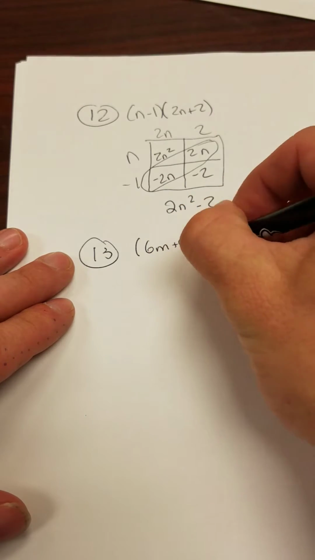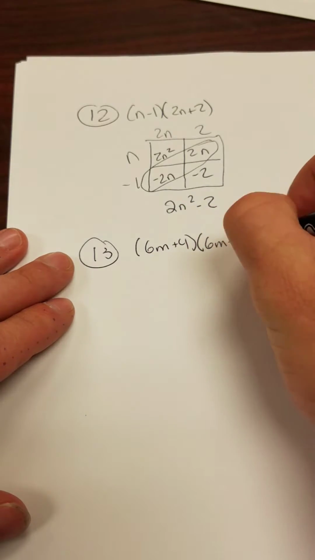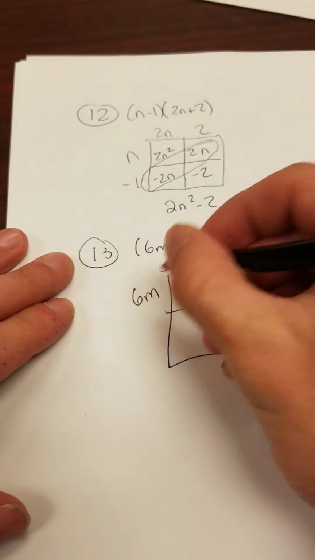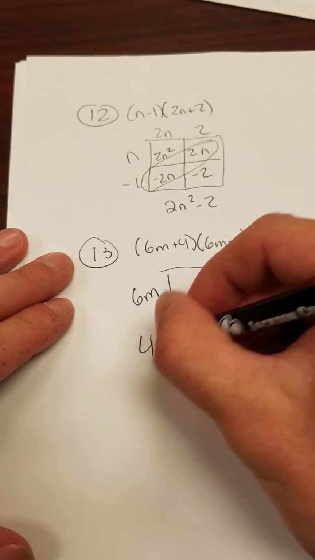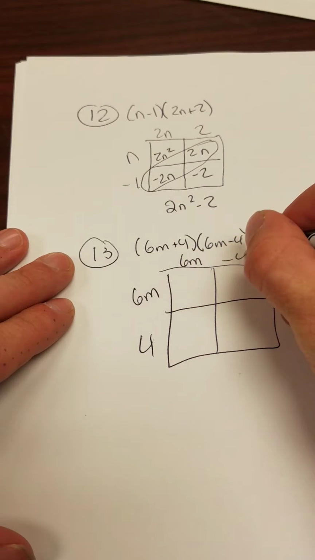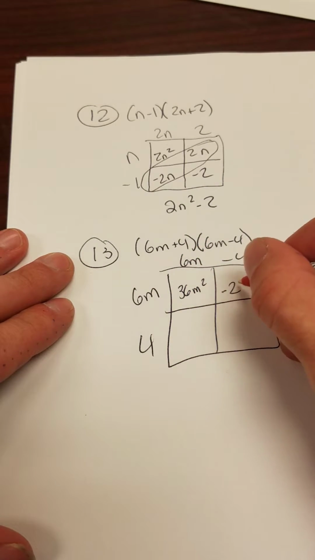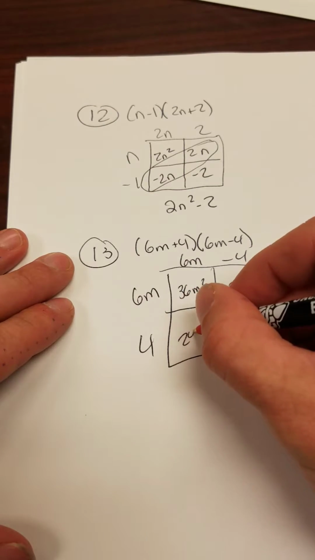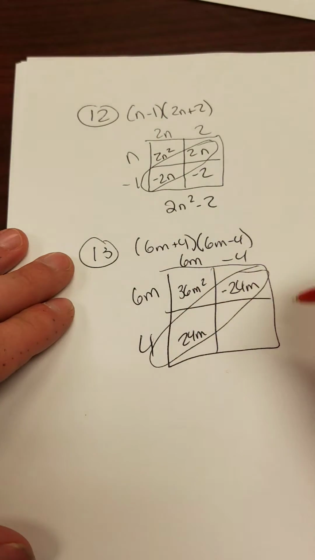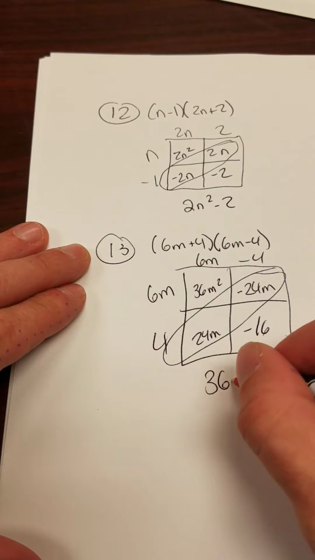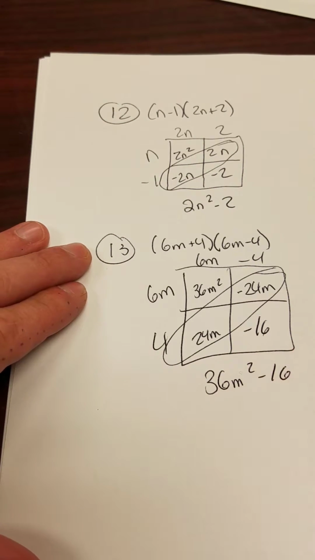Box method. These are conjugates, so I can go ahead and tell you something is going to happen here in the middle. So 36m squared, negative 24m, positive 24m, and that's what I'm talking about right there, that they cancel out, minus 16. So final answer, 36m squared minus 16.